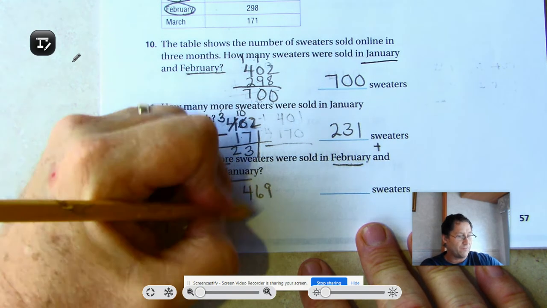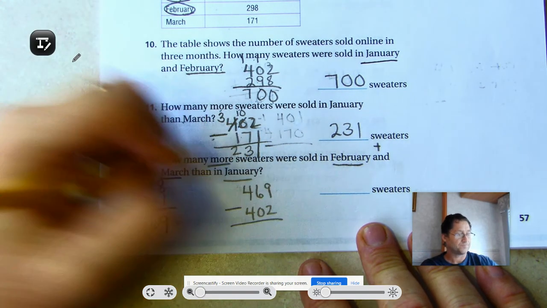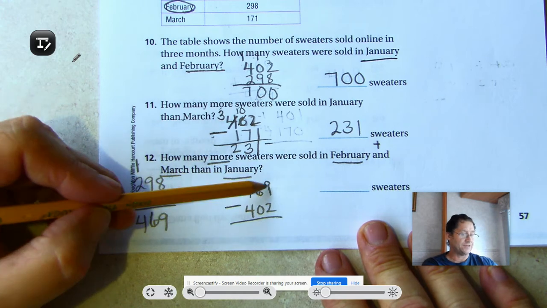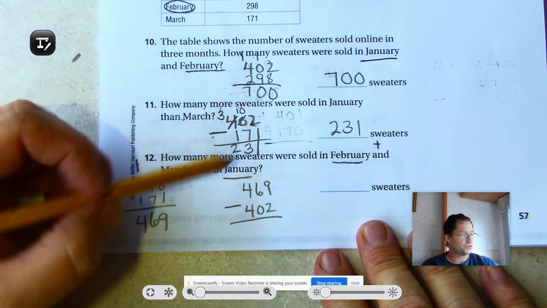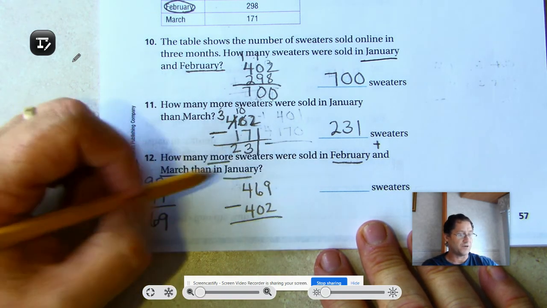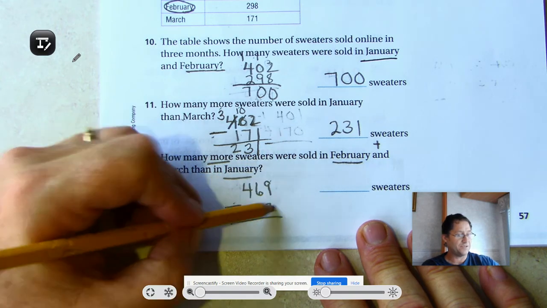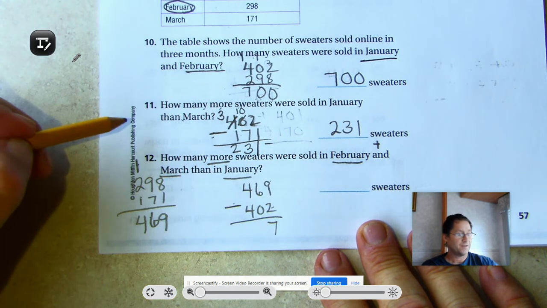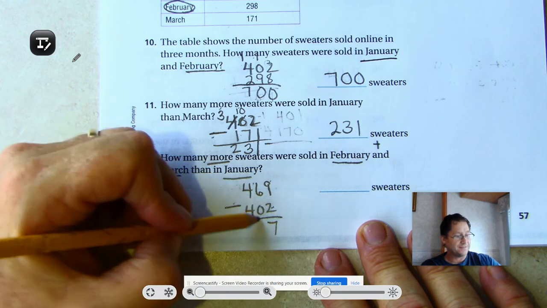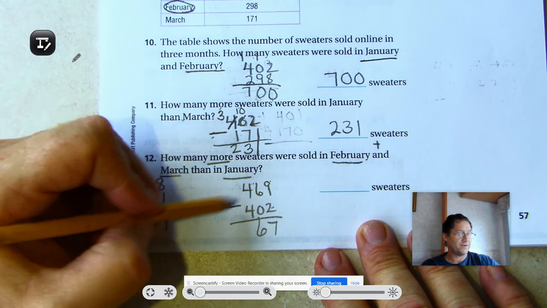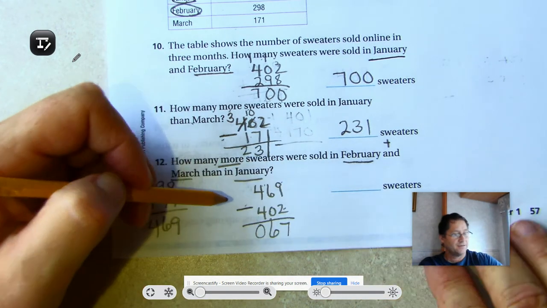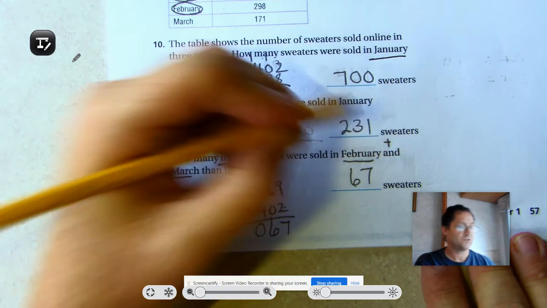In January, we sold 402. So as I look at these, there's no need to regroup. So let's just straight subtract by place value. 9 take away 2, 7. 6 tens take away no tens, 6 tens. 400 take away 400, 0 hundreds. So 67 sweaters. Okay.